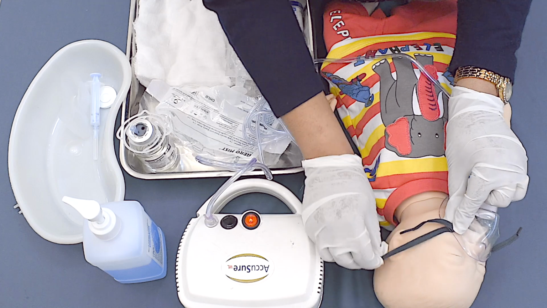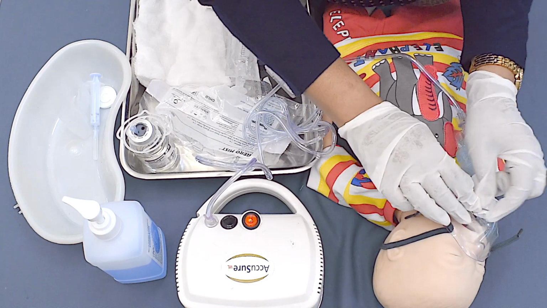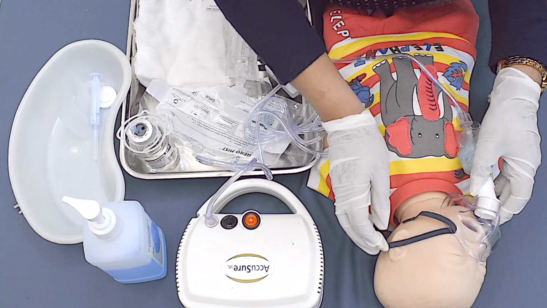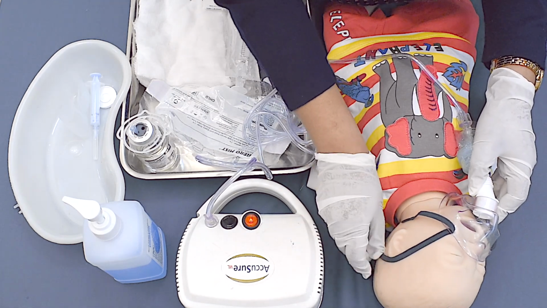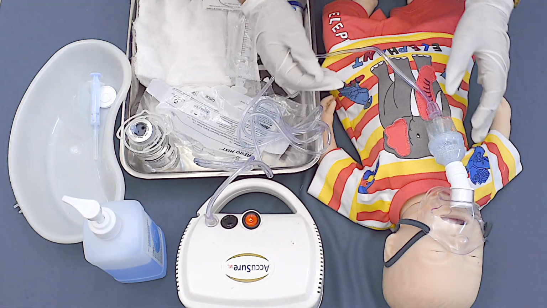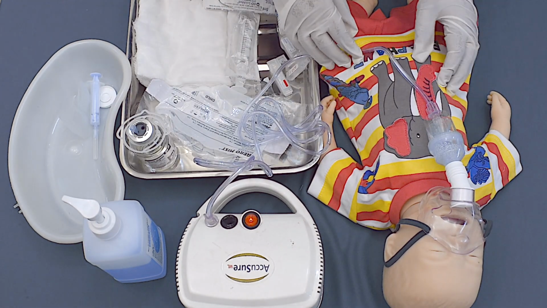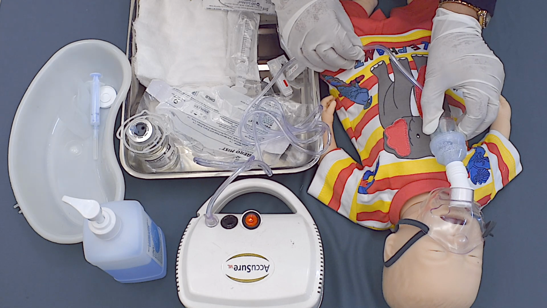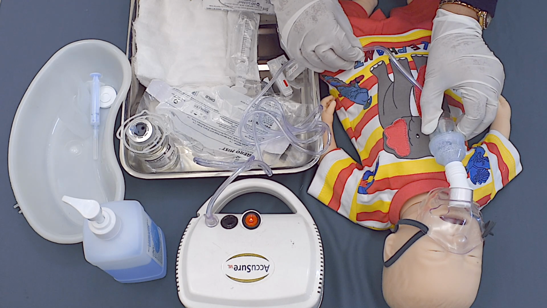It can be adjusted using the strings attached to the face mask. The strings should run over and behind the ear. Let the medication finish, and once the fumes stop coming, we can remove the mask of the baby.